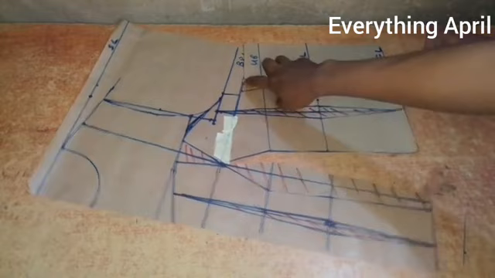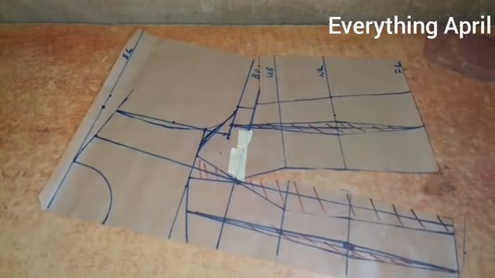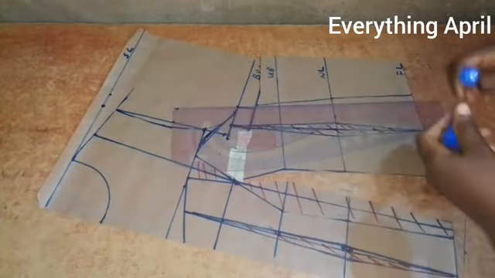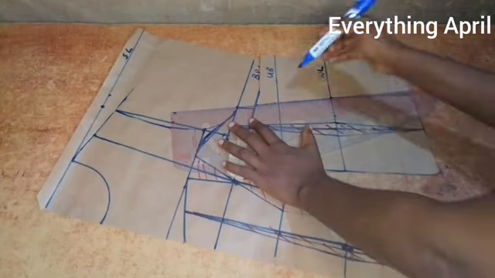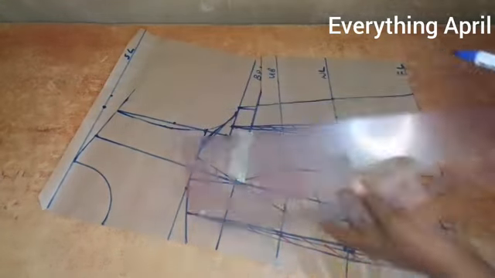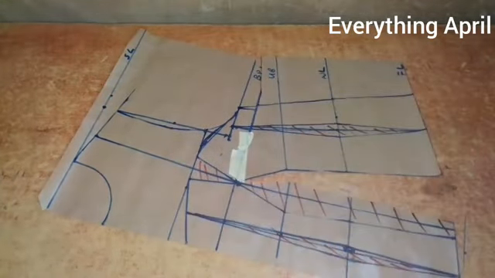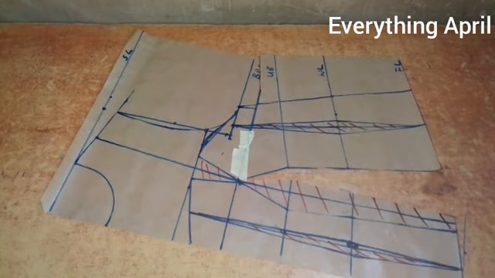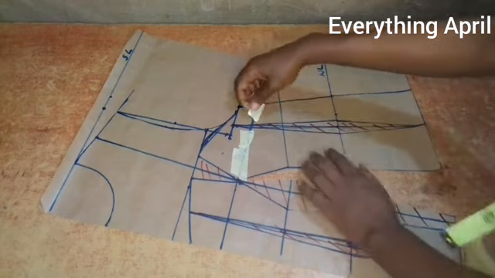So at the side as well, you can see that the side seam has also shifted. So to avoid shortage, I'm going to blend this back. The shifted line, I'm going to blend it back to the chest line as shown. So everything now is blended and I won't have shortage after cutting out the pattern. So I will just go ahead and cut out everything now.